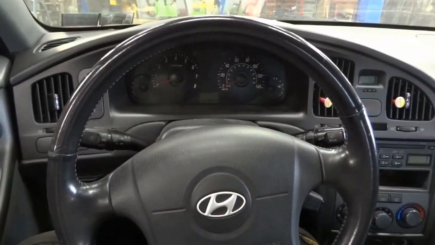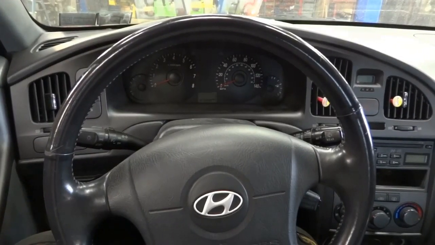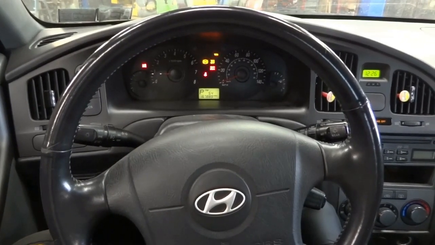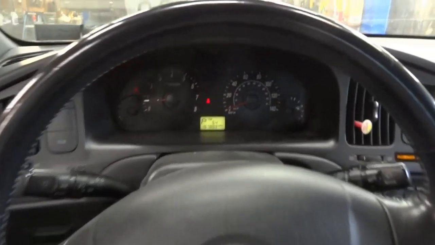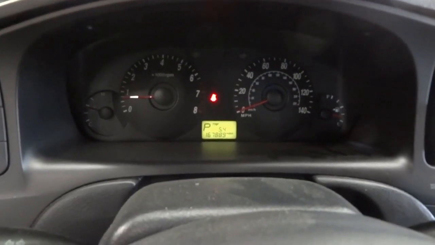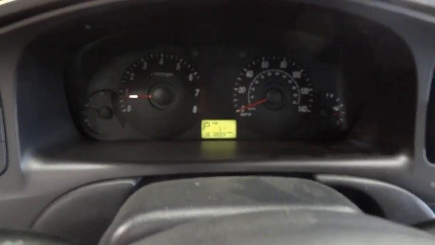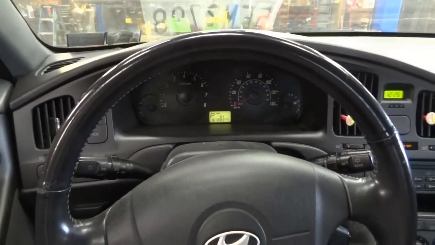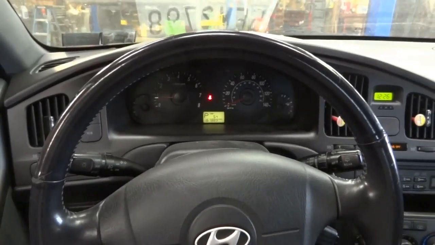Alright guys, so we're gonna test drive this vehicle so we can confirm the customer's complaint. So I'm gonna start the engine. So right there, the engine is running and the check engine light remained off while the engine is running. So that's good. So let's take this for a spin.